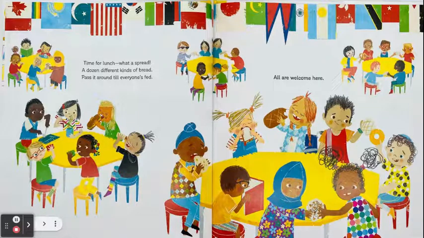All are welcome here. And here you'll notice that when students identify spread, bread, and fed, the EA makes the E sound. It's a great teaching opportunity when you do the word sort of looking at different phonograms that make the E sound.